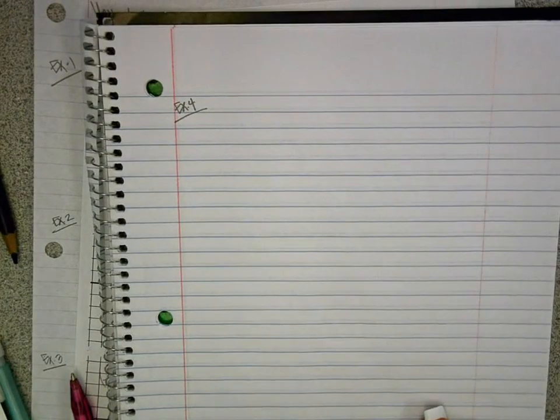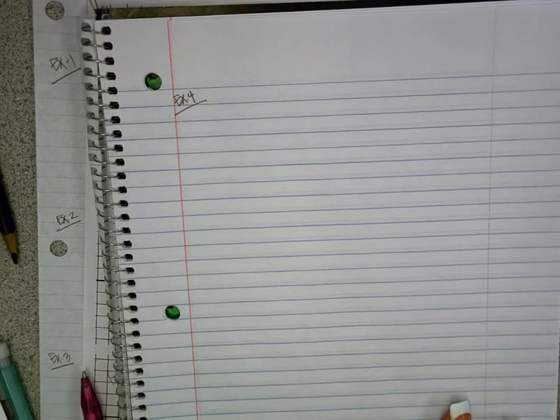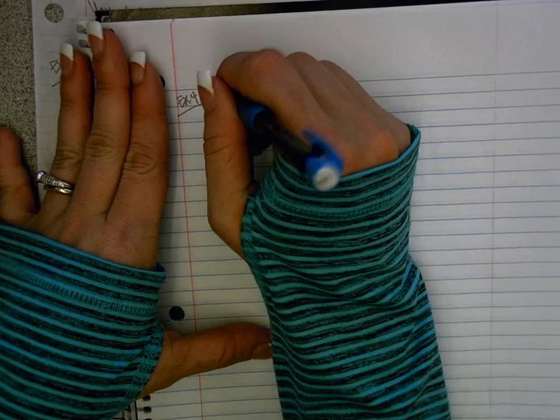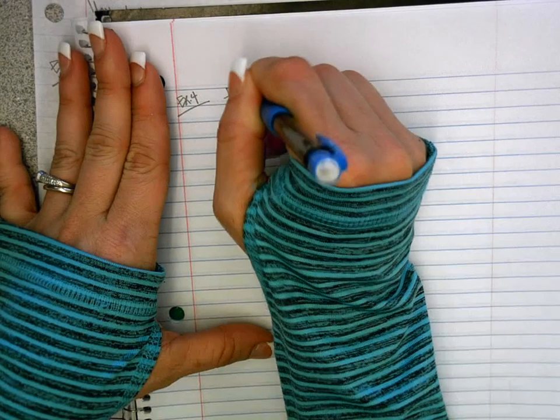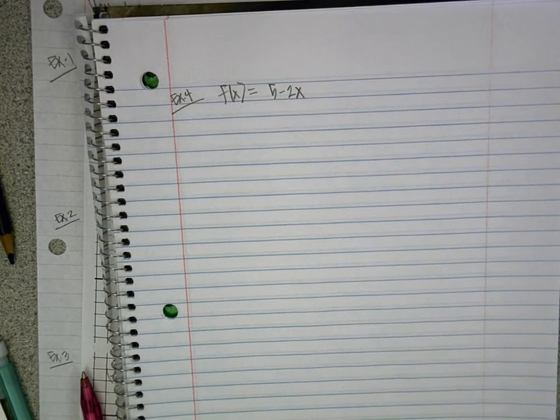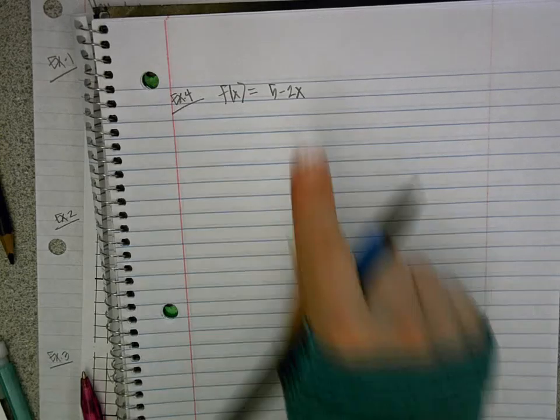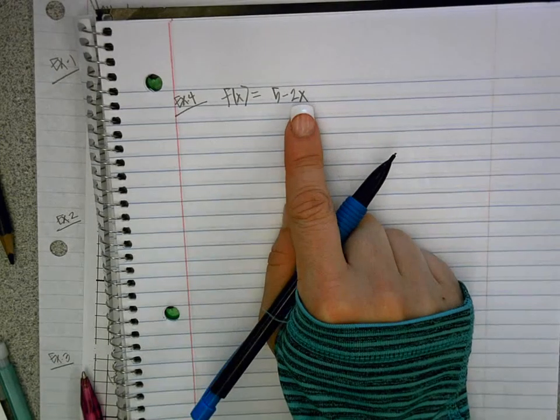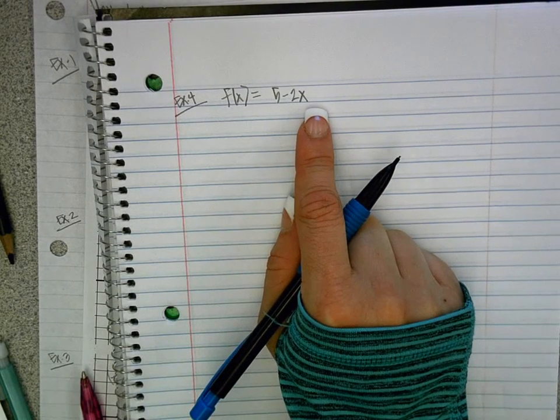Okay, last one. I would like you to create a function table and then give me the domain and range of f of x equal to 5 minus 2x. So I own a business. I've come up with this function. This is how much money I'm going to make. You tell me, pick 4 numbers and give me the input and the output.